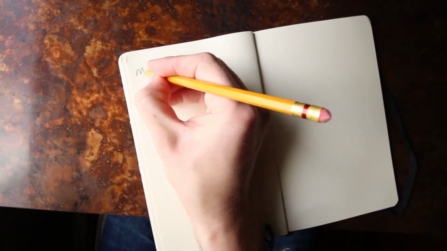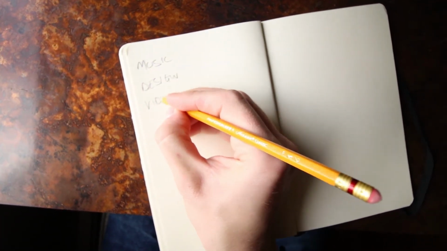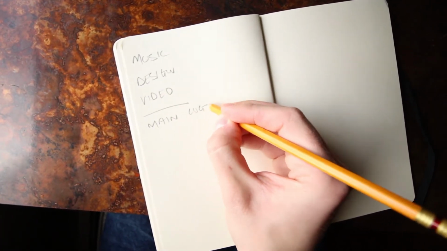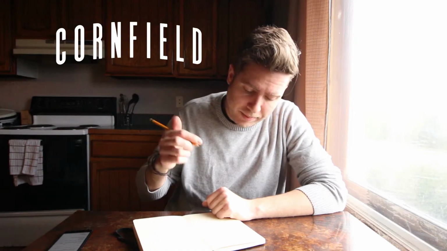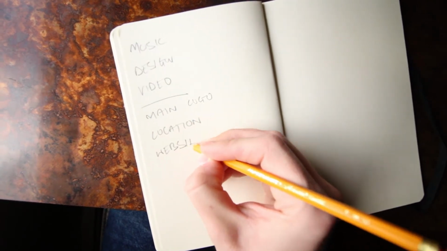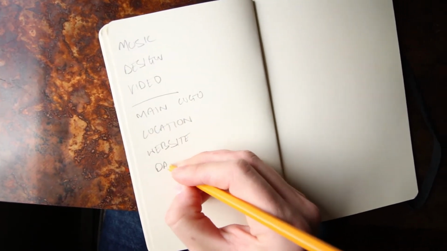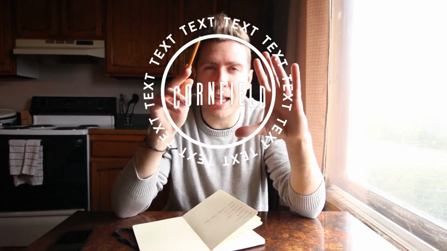Now, the first thing that I like to do is figure out what I need in a logo. So for this one, I know I want music, design, and video to play a part. I also want my main logo, which is the one you saw in the beginning, my location, my website, and, for funsies, an established date. I also know that I want it to be a badge type logo, right? So I want it to be a circle with the main logo in the middle and then all the text surrounding it, shaping that circle.